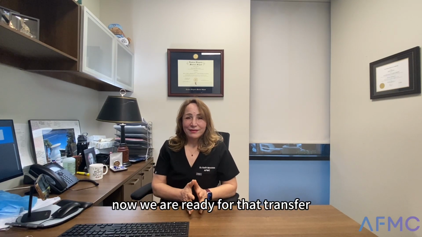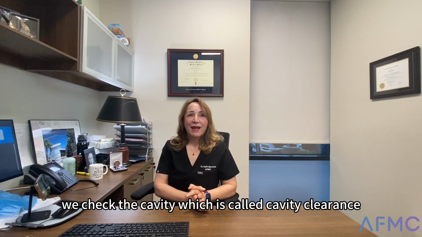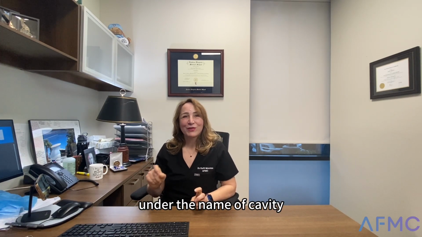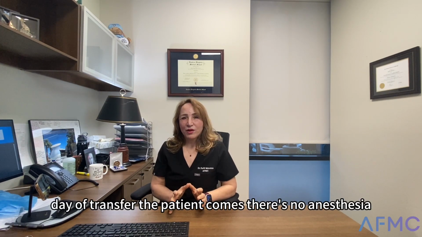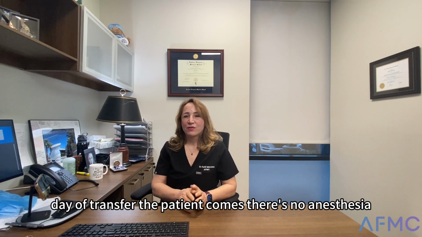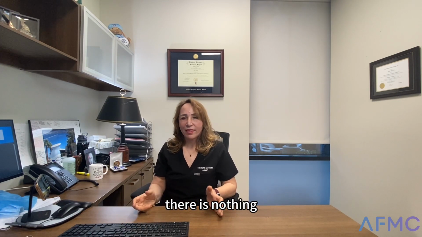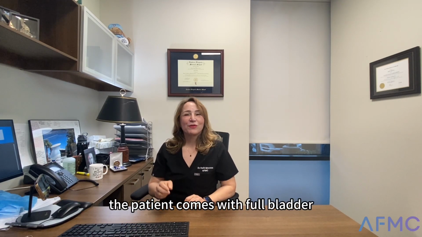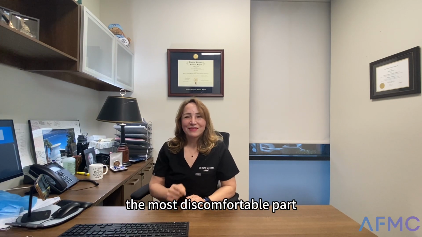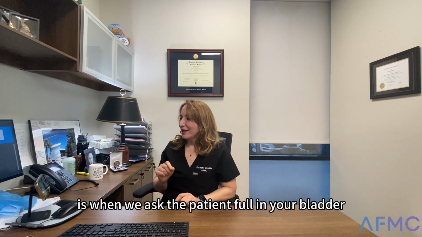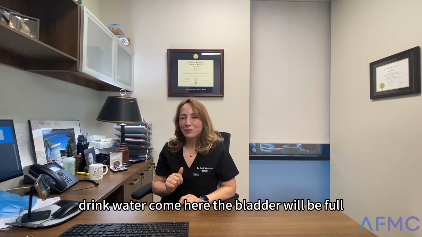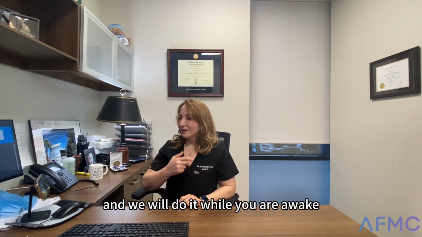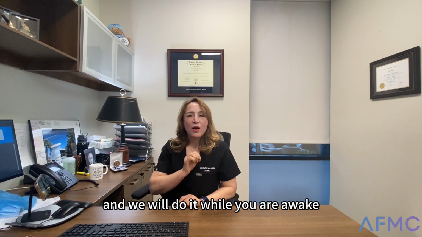Now we are ready for the transfer. We check the cavity, which is called cavity clearance. You can go to a video under the name of cavity clearance and see what is going on. On the day of transfer, the patient comes, there's no anesthesia, there's nothing. The patient comes with a full bladder. The most uncomfortable part is when we ask the patient to drink water, come here with a full bladder, and we will do it while you are awake.